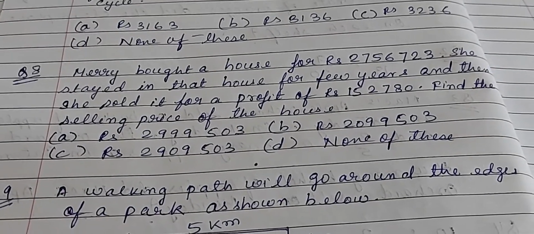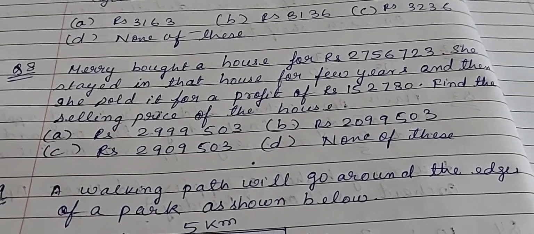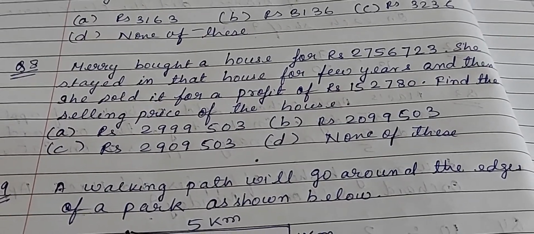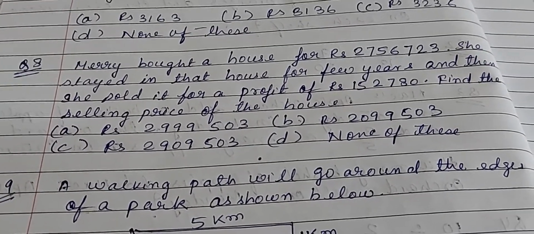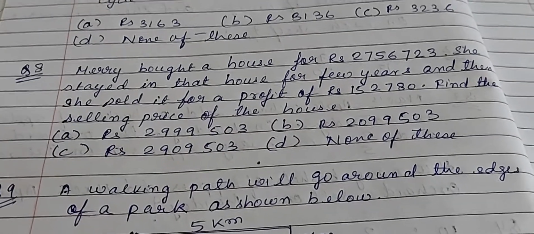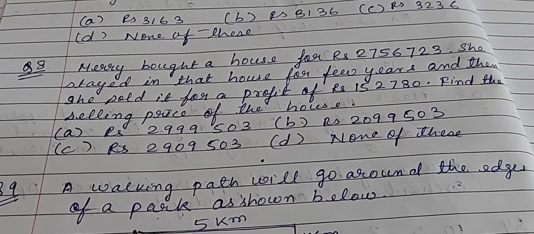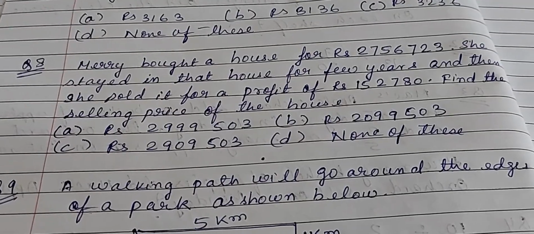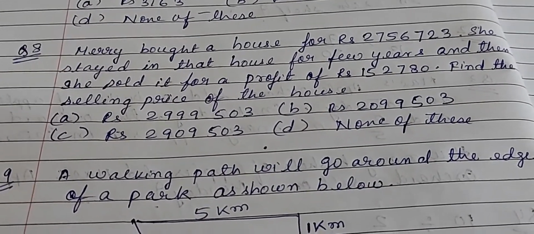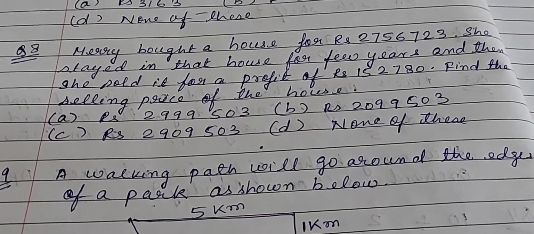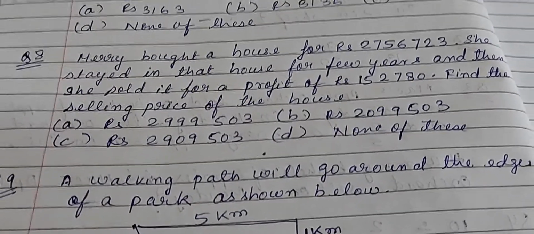This is very clear. We know that the cost price, when added to the profit, will give you the selling price. So we just have to add the two numbers, that is rupees 27 lakhs 56,723 and rupees 1,52,780. This will give the solution for this particular question.